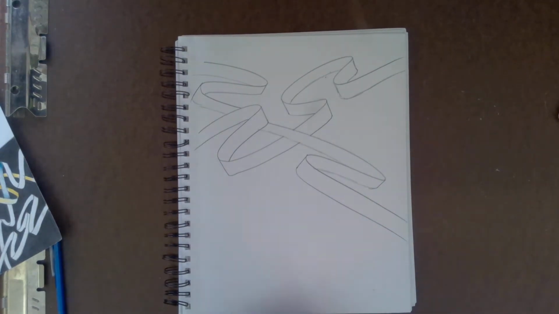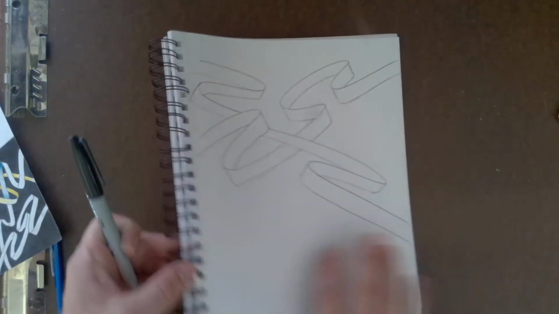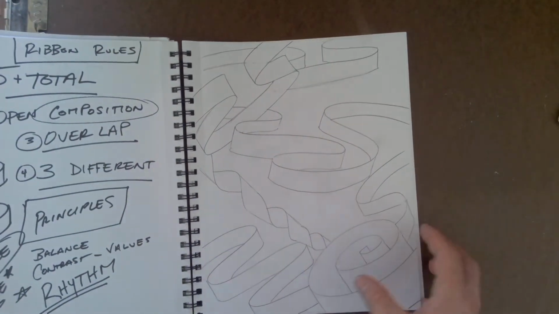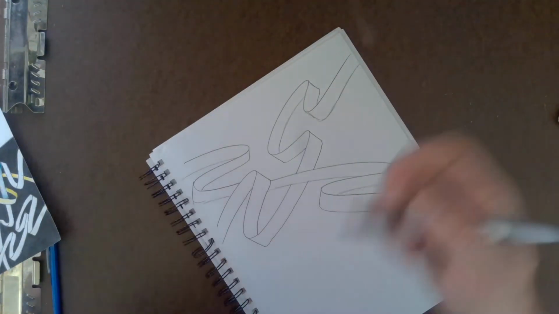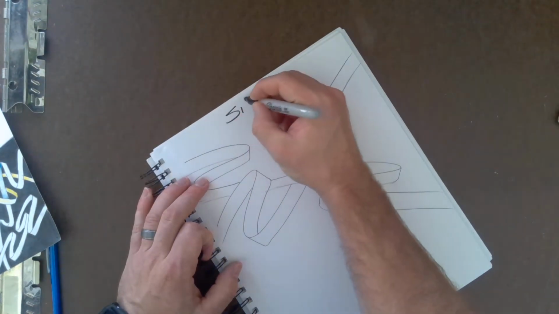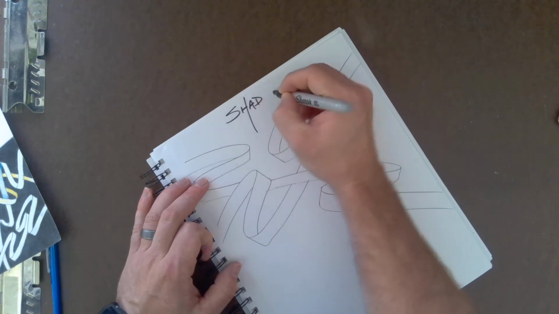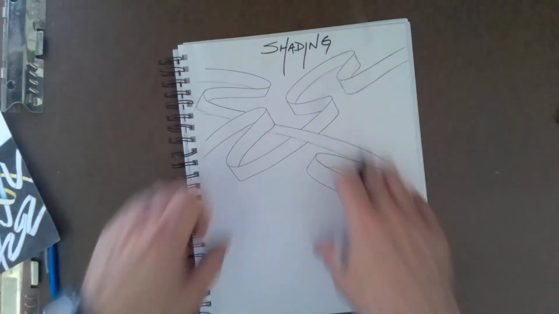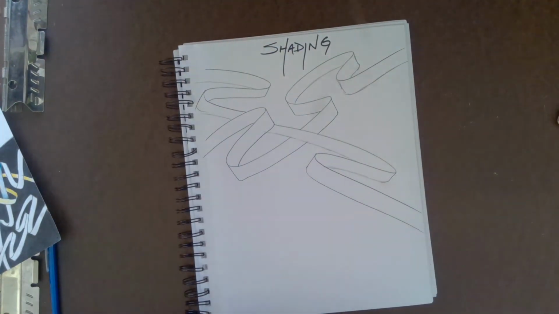Alright, so now that you have your whole page filled in, kind of like this here, what you're going to do is spend the rest of your time shading. You're going to shade this in with a number 2 pencil.